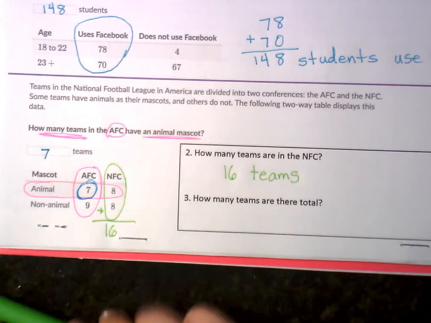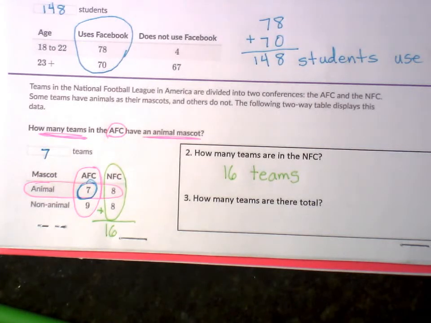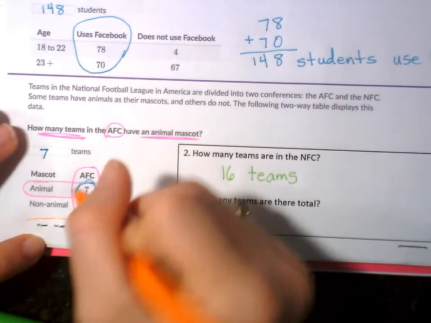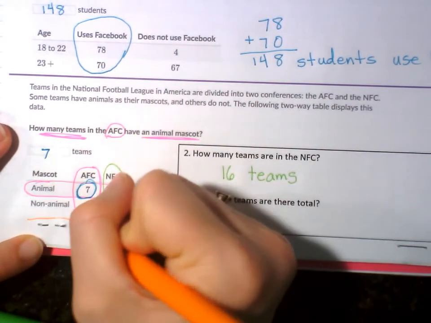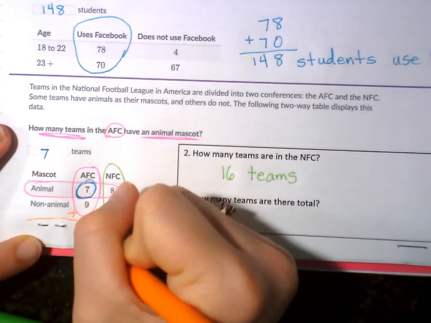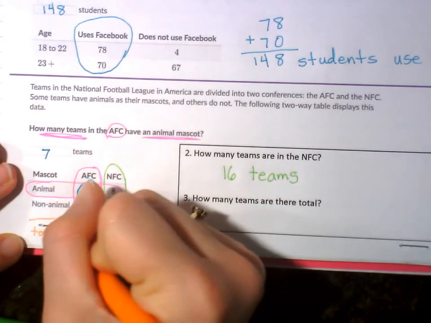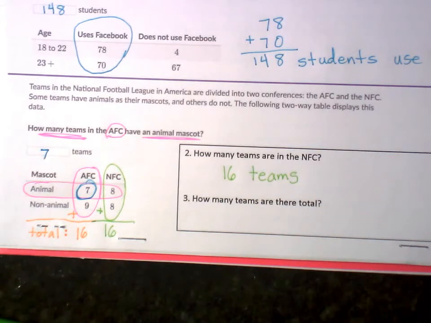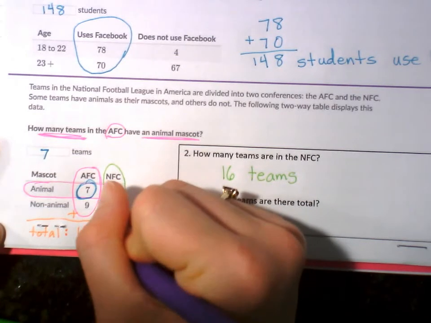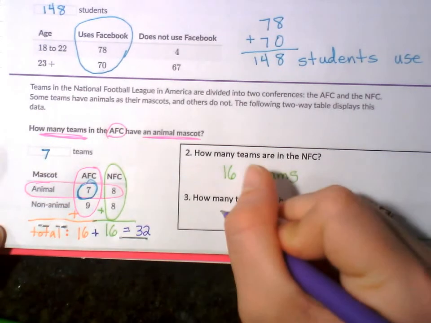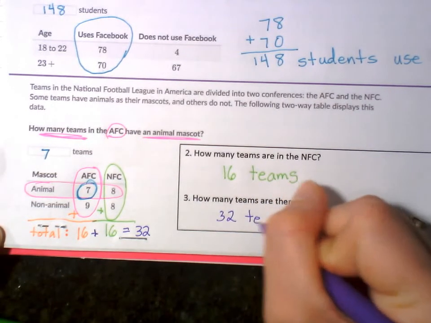Last one. How many teams are there total? Well, we have 16 NFC teams. And we have 7 plus 9, 16 AFC teams. So if we have 16 AFC teams and 16 NFC teams, then that means total we have 32 teams.